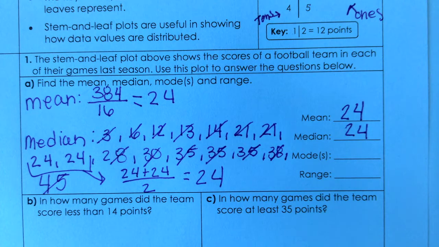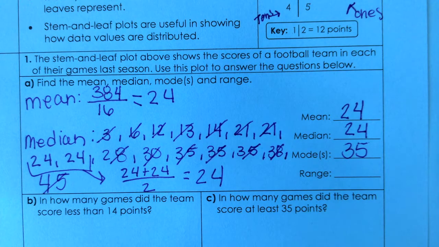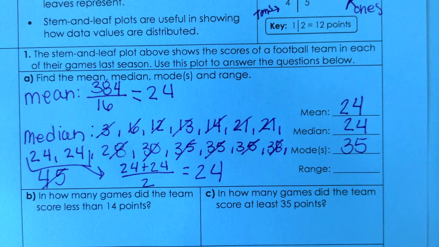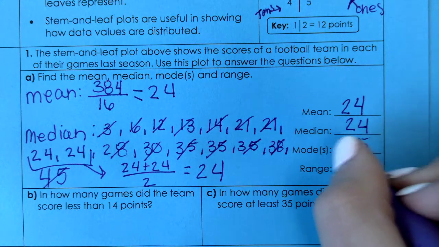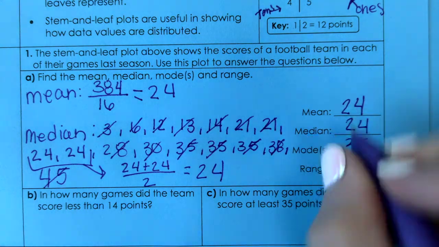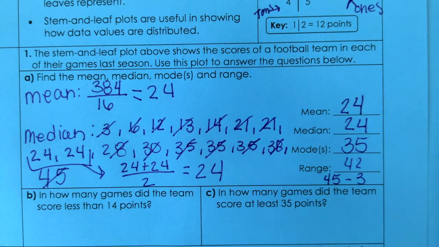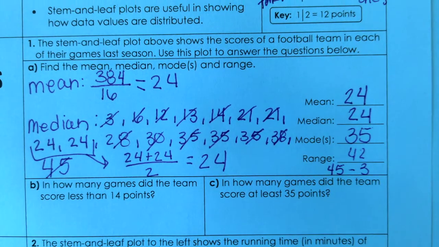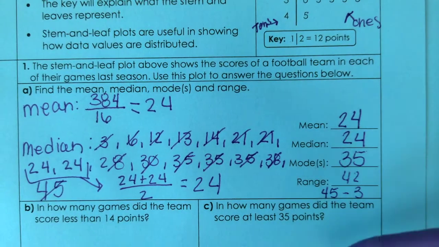What's our mode or our modes? 35, because that one occurs the most. That number comes up 3 times. And what's my range? 42, because I'm going to take 45 minus 3. Questions on how to go from the stem and leaf plot to our mean, median, mode, and range?